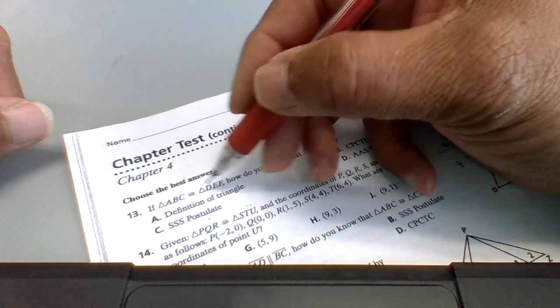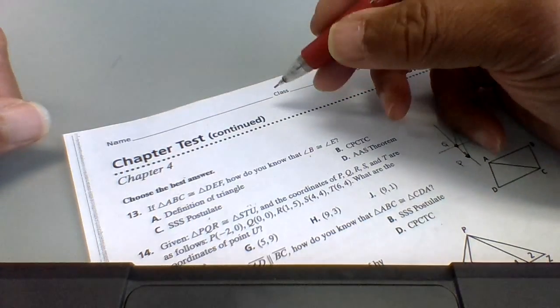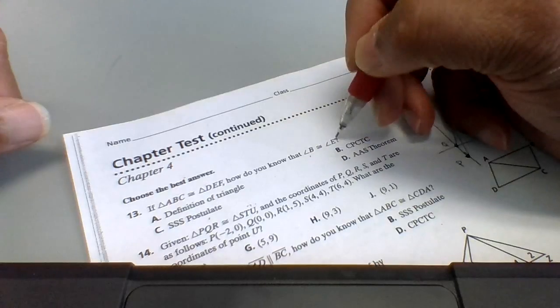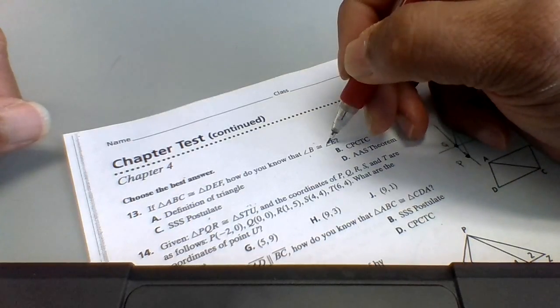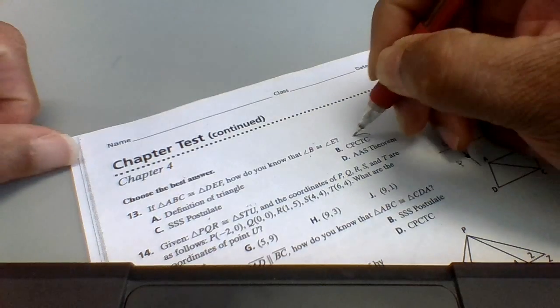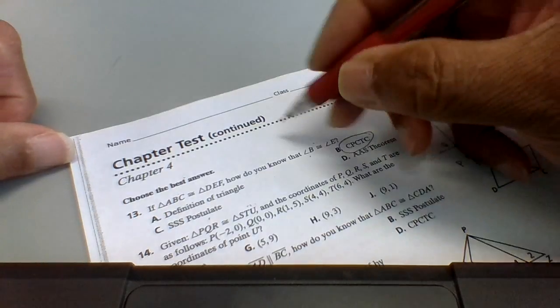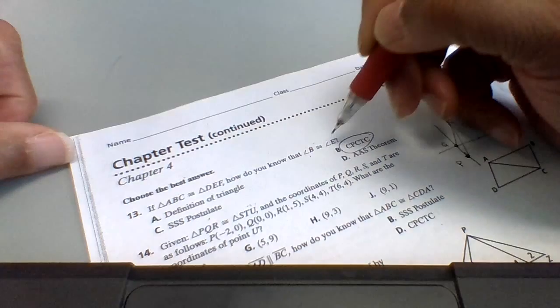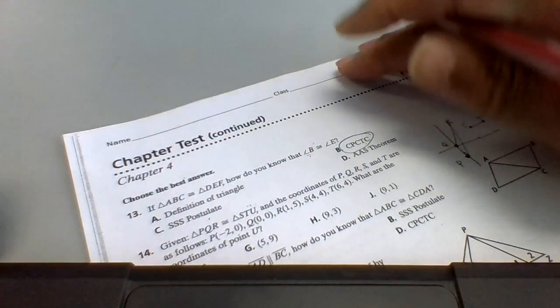All right, so seeing how we have already proven that the two triangles are congruent, and now you're looking at some of their parts to see if they are congruent. You've already proven the triangles are congruent, so this is going to be CPCTC. Corresponding parts of congruent triangles are congruent. You proved the triangles are congruent, and now their parts are going to be congruent also.